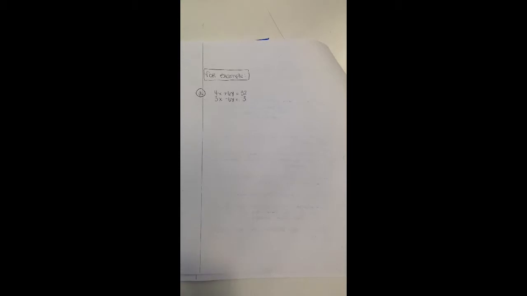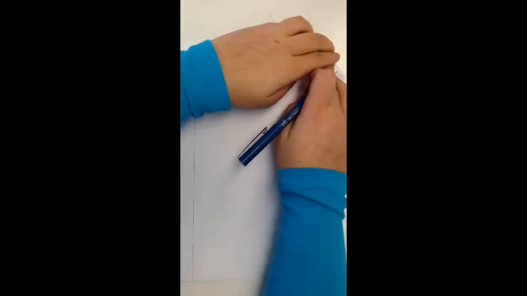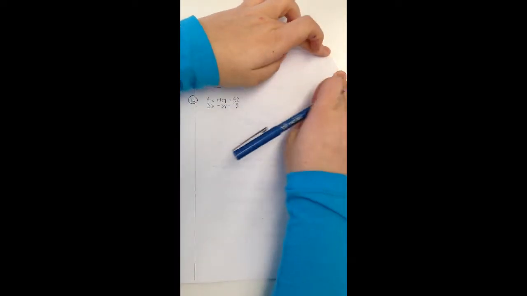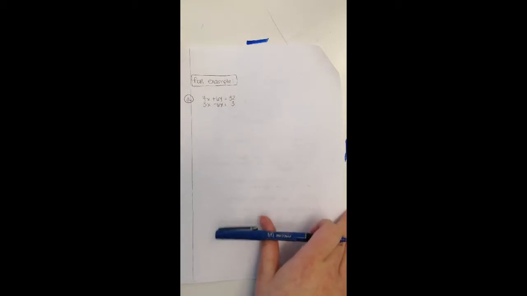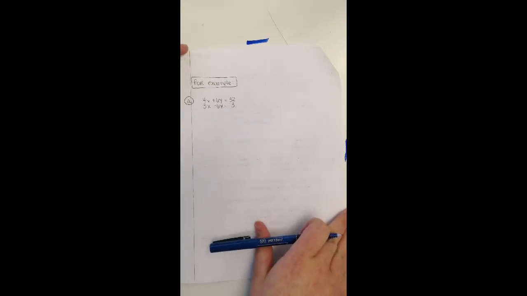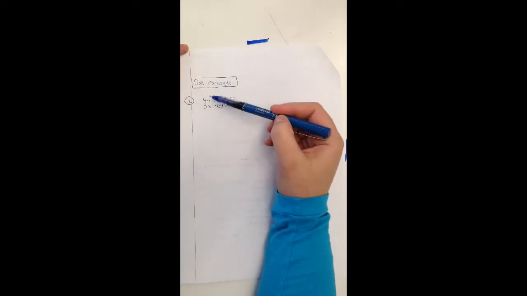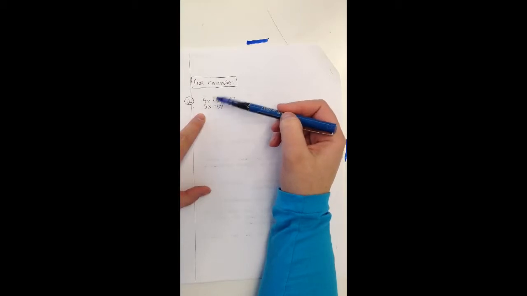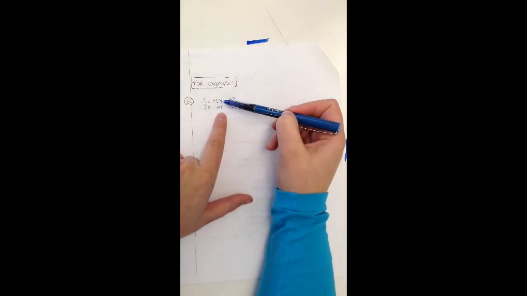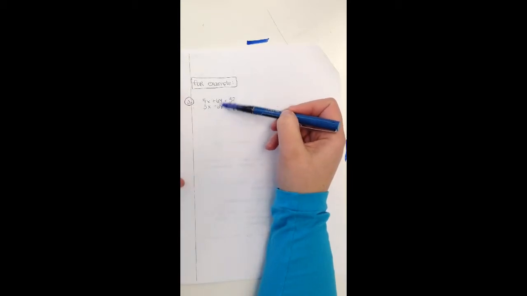On the next page, we see our first example. We have 4x plus 6y equals 32, and then 3x minus 6y equals 3. So the very first step tells us to make sure that we have terms that have the same coefficient and that they are aligned. Now, taking a look at this, I have 4x and 3x. They do not have the same coefficient. Go to the next set of terms. We have 6y and 6y. Those do have the same coefficient, and so when they say make sure they're aligned, it means they're on top of each other. So this one and this one are sitting on top of each other.